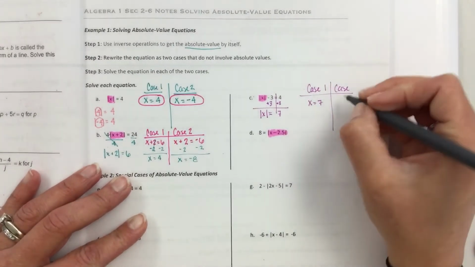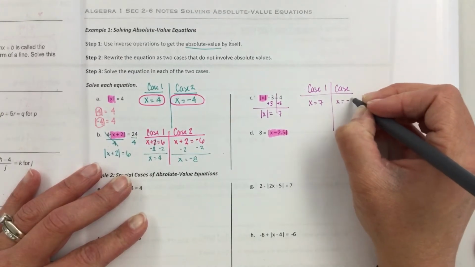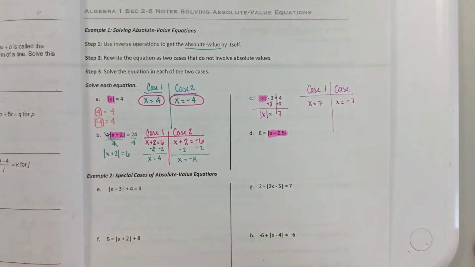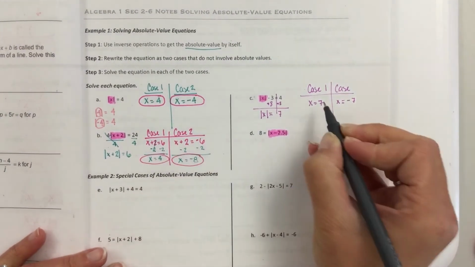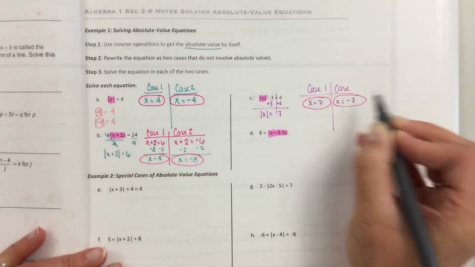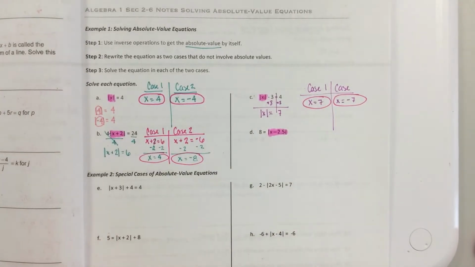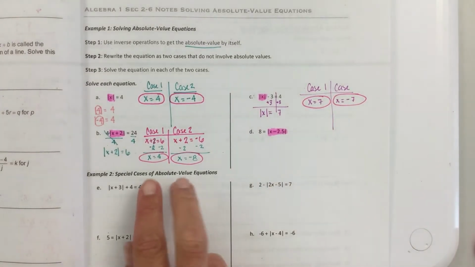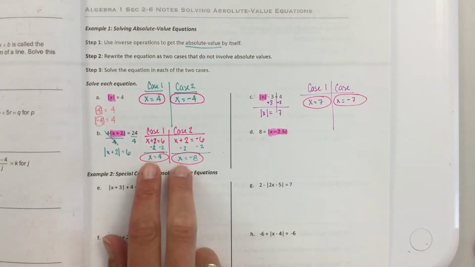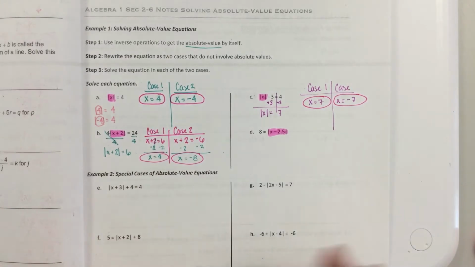Case 2, we put a negative with that 7. Now if there's nothing to solve, that is your final answer. So sometimes they're just opposites, like a negative and a positive, but then other times they are not. So just pay attention. Some people want to just put a positive 7 and a negative 7, but that doesn't always work.